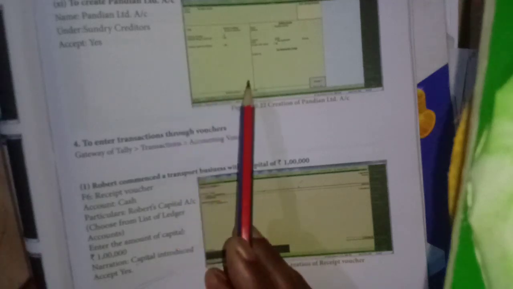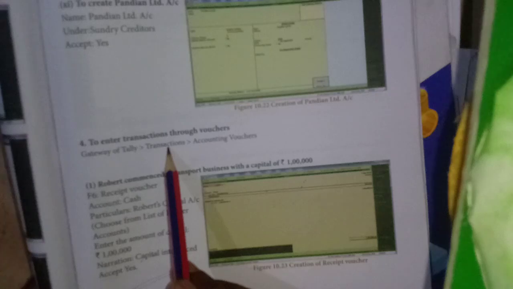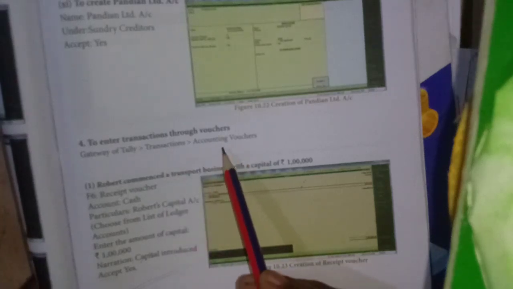Then we purchase from Pandian Limited, so they are the sundry creditors. Now we have created all the ledger accounts. Now we are going to enter the transactions. The first transaction question: how to enter? We are at the Gateway of Tally. We click Gateway of Tally, then click Transactions, then Accounting Vouchers.